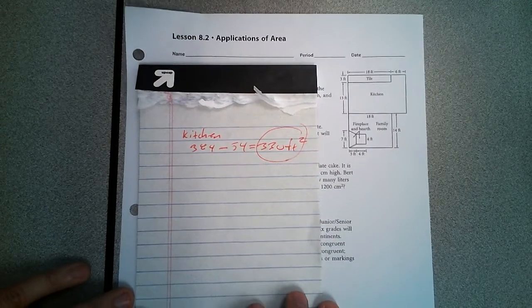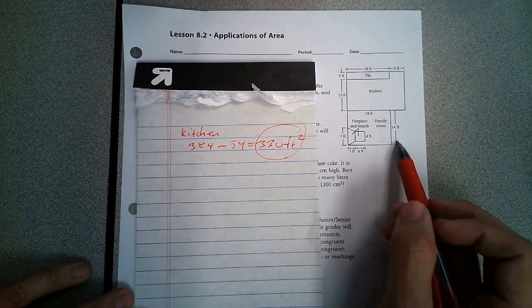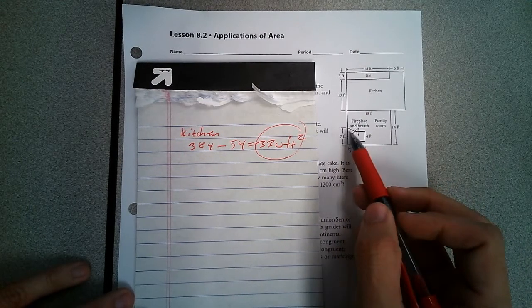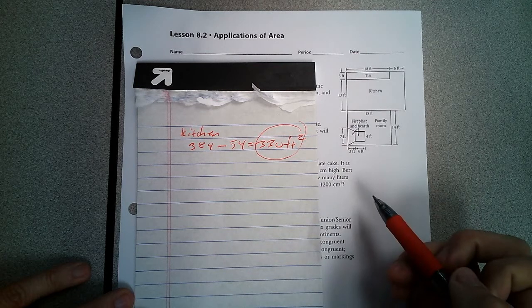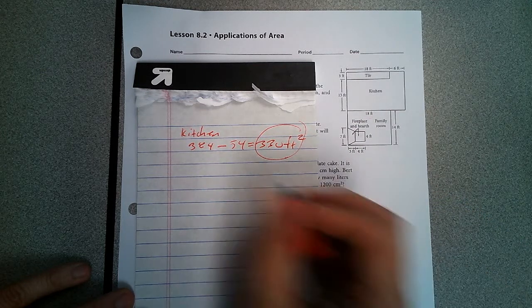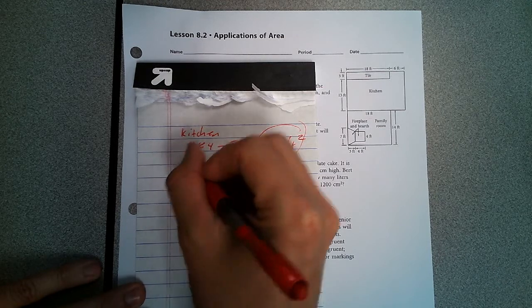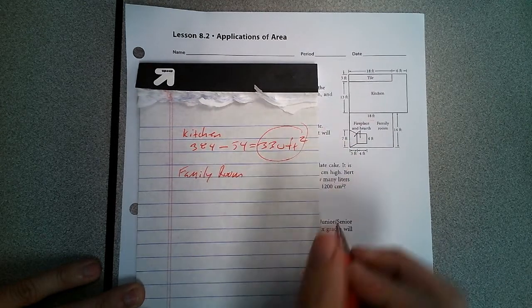Now we have the family room, and so I'm going to do the same thing. I'm going to find the area of the overall rectangle here, then I'm going to subtract out these 2 pieces here. So the whole big rectangle is 18 by 14, so this is my family room. And you'll notice I'm trying to just keep my information organized.